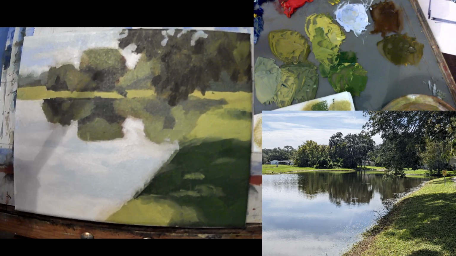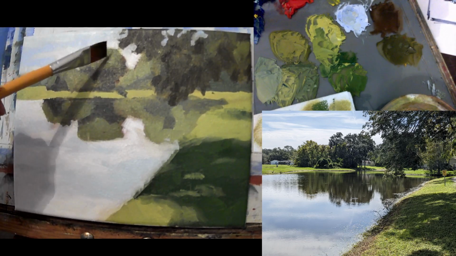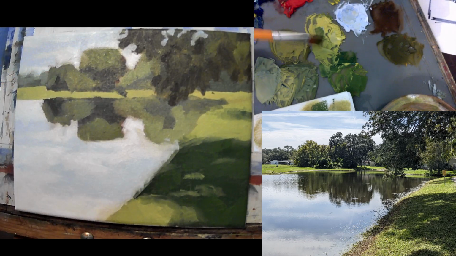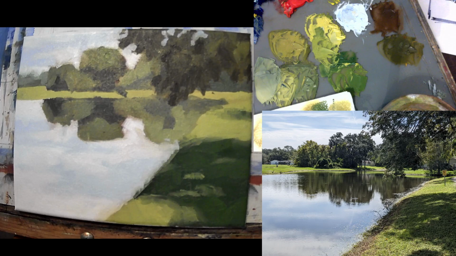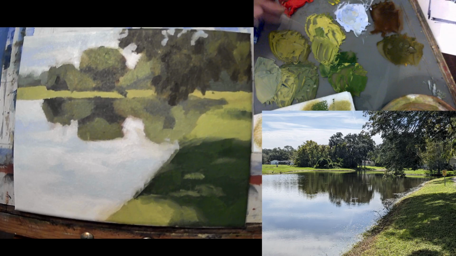Let's give it a try. Oh, I need more on my brush. Can I see it? Oh, no. That means it's not quite light enough yet. Maybe I will need to make it more like the color of the grass for it to show up.